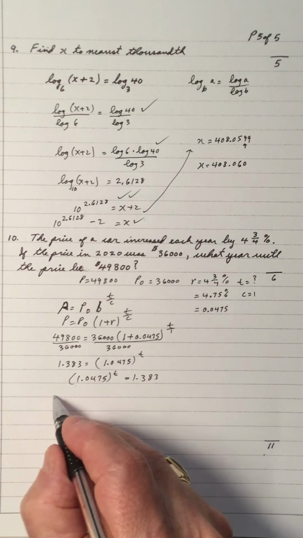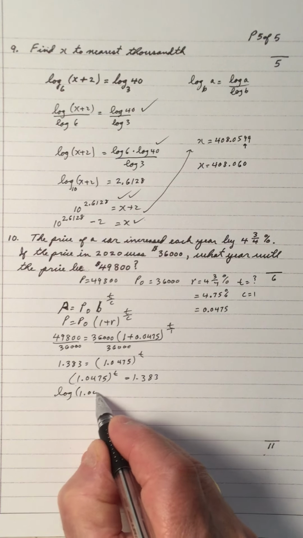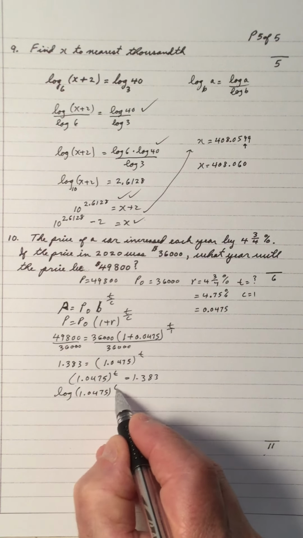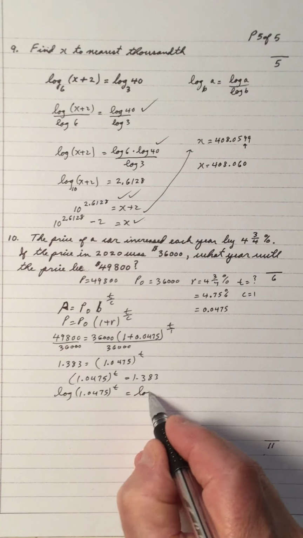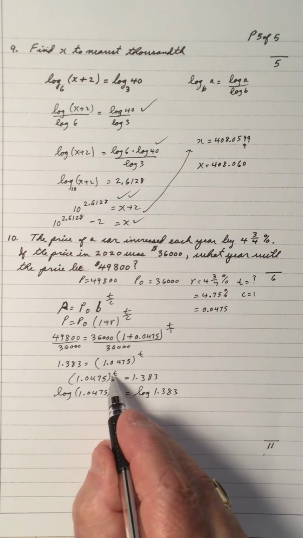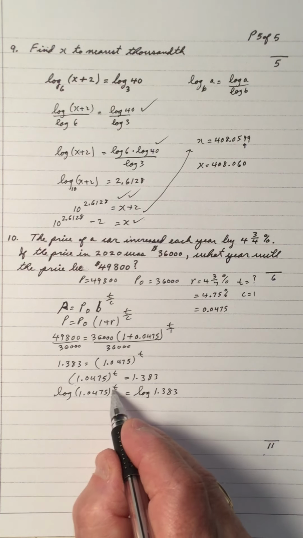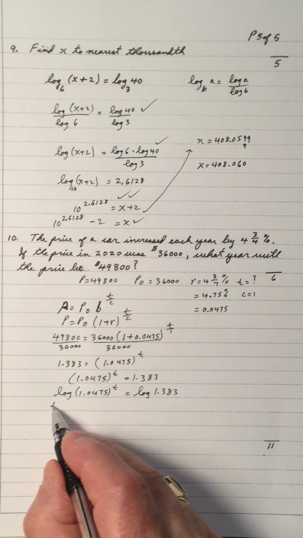Now I'll do a log of each side. So I do the log of 1.0475 to the T. Why do you do a log? To, as I say, get the T. T is now, because I do log, T is a power, so I move the T in front.